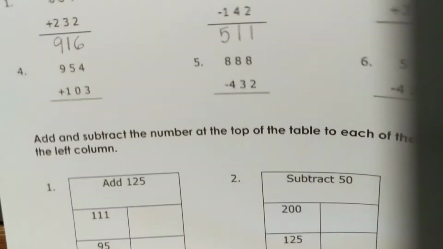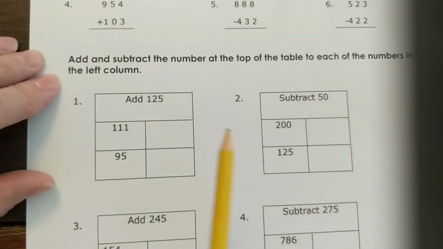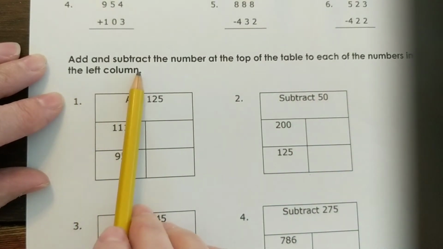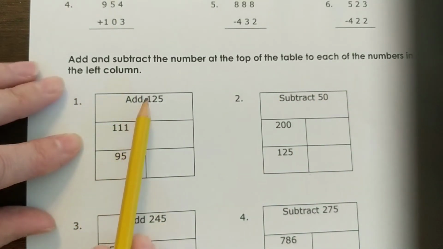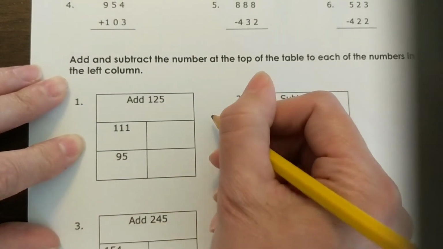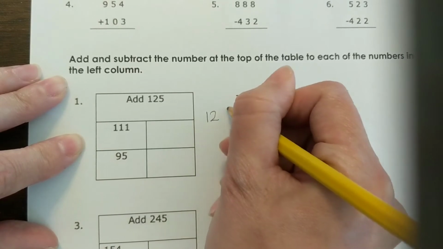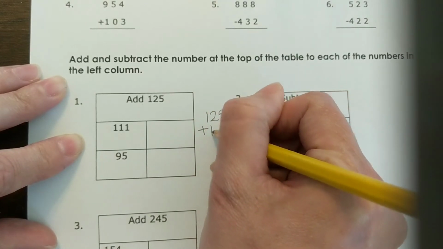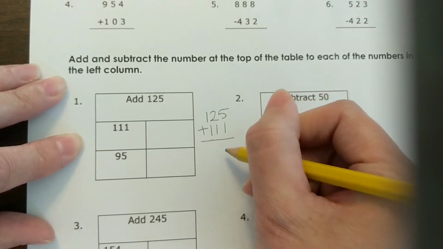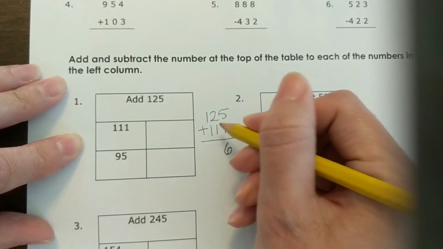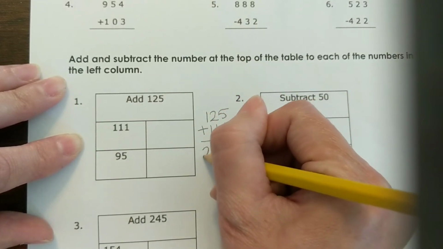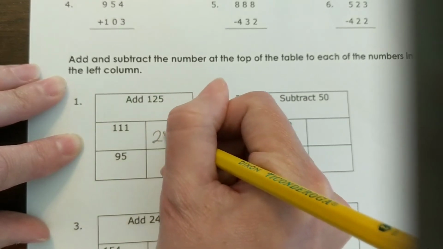All right, so add and subtract the number at the top to each of the numbers in the left column. All right, so they want you to take 125 and add it to 111. So you could just show your work here. 125 plus 111, and then you would just do your addition. Ones column, when I add 5 and 1, I get 6. Tens column, when I add 2 and 1, I get 3. And hundreds, I have 2 hundreds. So this would be 236.